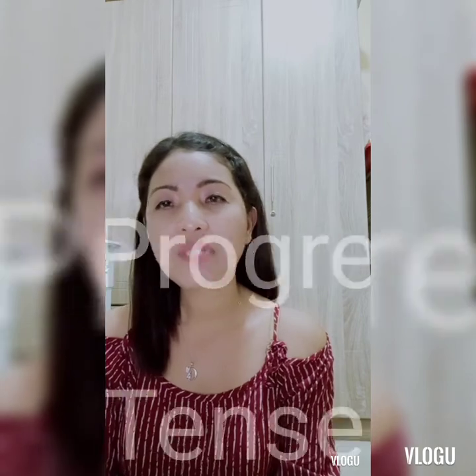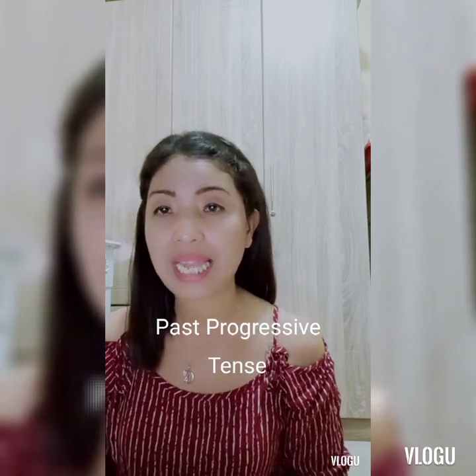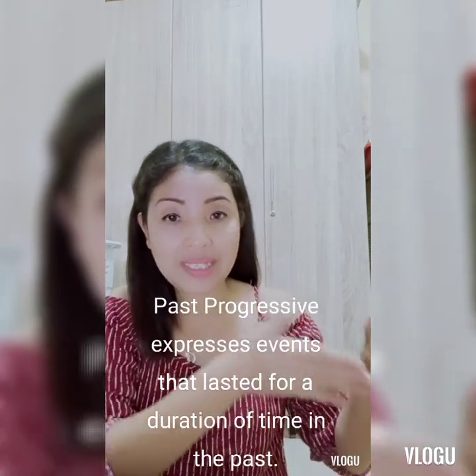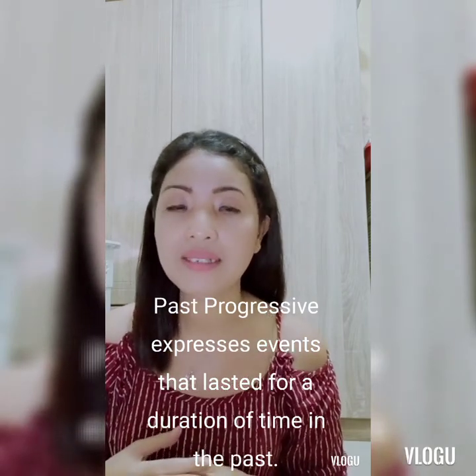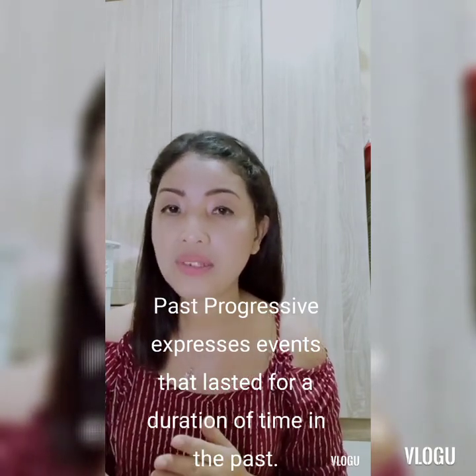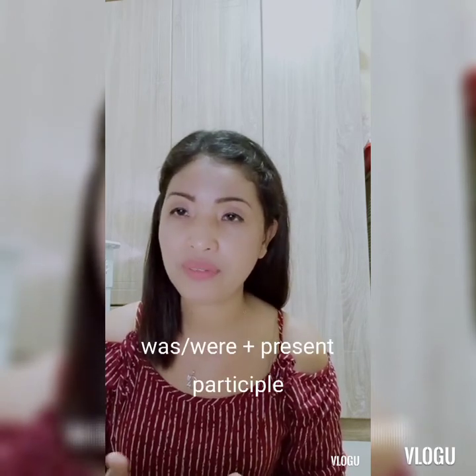Now, what about the past progressive tense? The past progressive expresses events that lasted for a duration of time in the past, maybe from this time in the past to this time in the past. How to form the past progressive tense? We have the subject plus was or were plus present participle or the ing form of the verb.